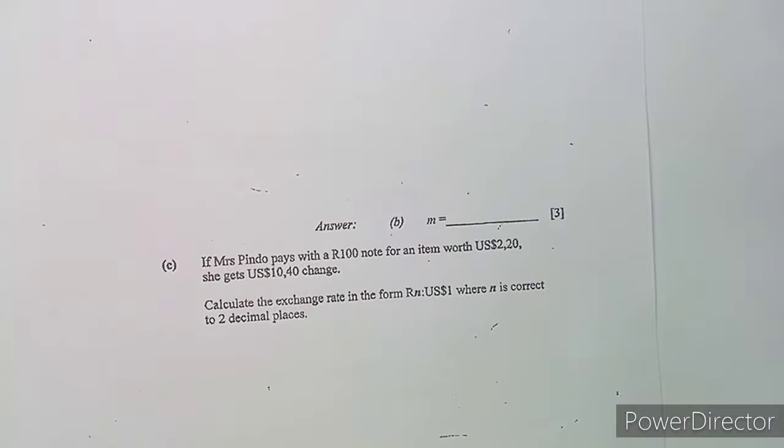So these are the typical questions that you're going to have. We are given on number C that Mrs. Pindo pays with a 100 Rand note for an item which is worth $2.20, and she gets $10.40 change.